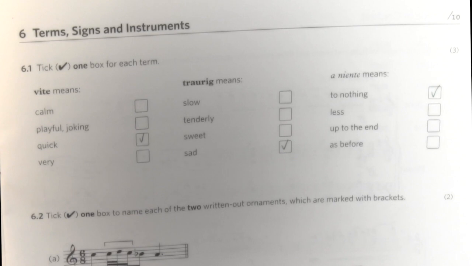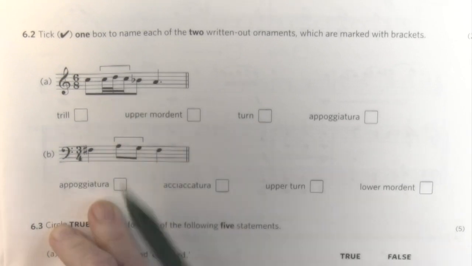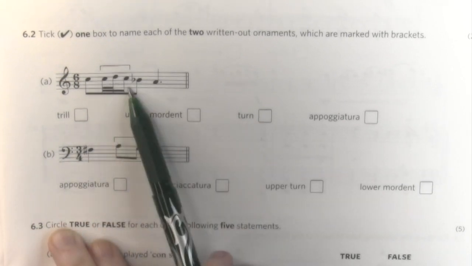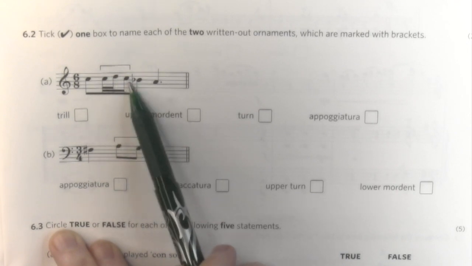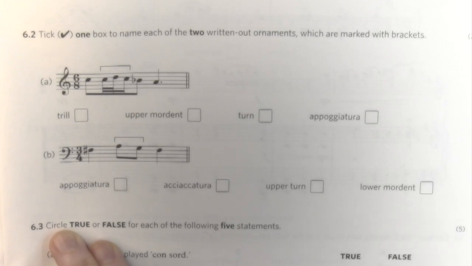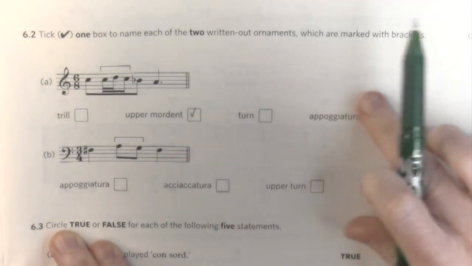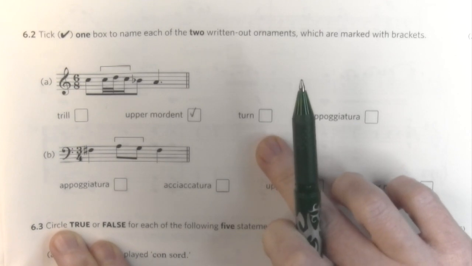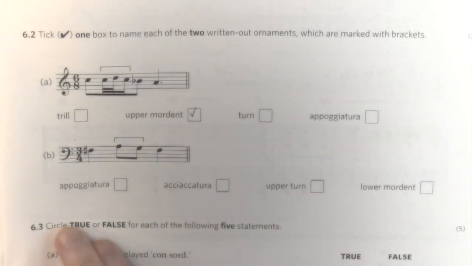Question 2. We need to identify the written out ornaments. Okay. This one here is made up of 3 notes, and it is going up and down, da da da, da da da. So I think it's an upper mordent, yeah, because the appoggiatura is just 2, ta ra. The turn has 5, and the trill has many, so none of them.